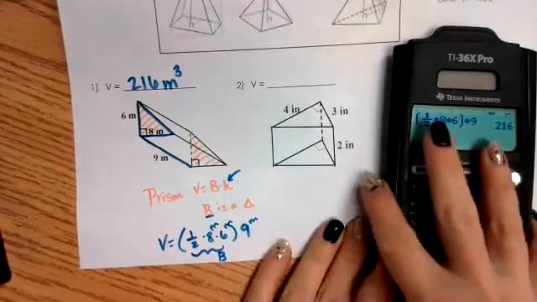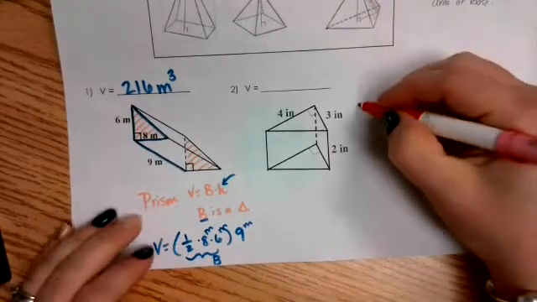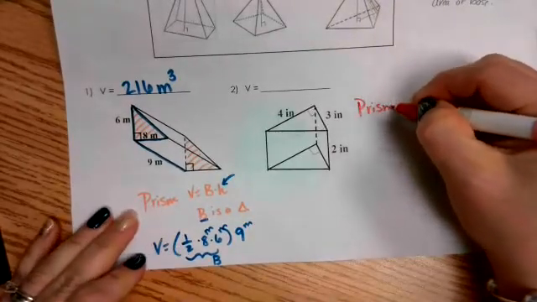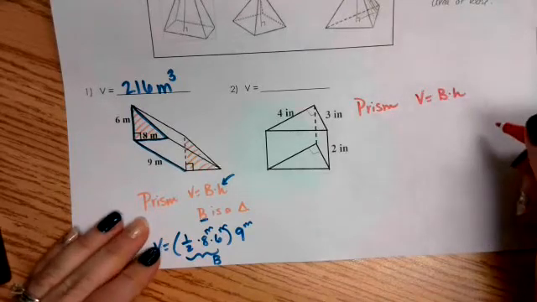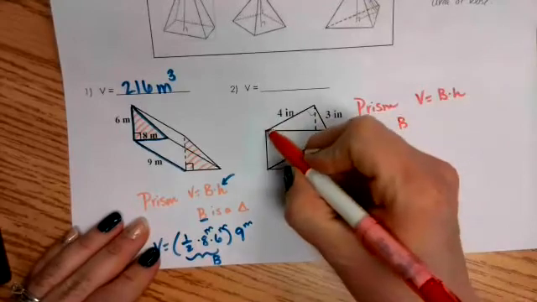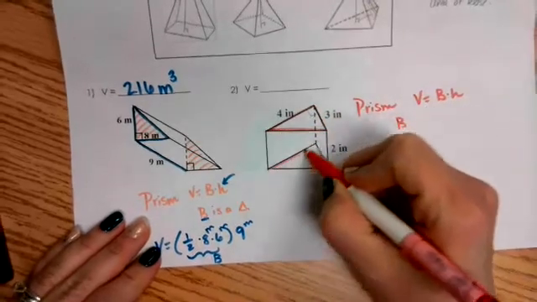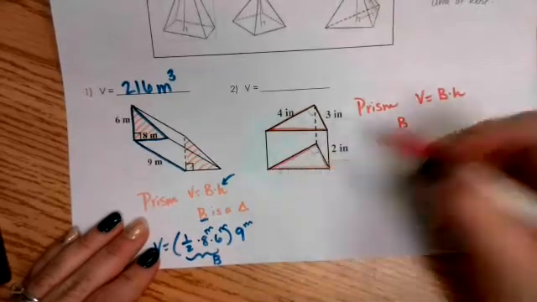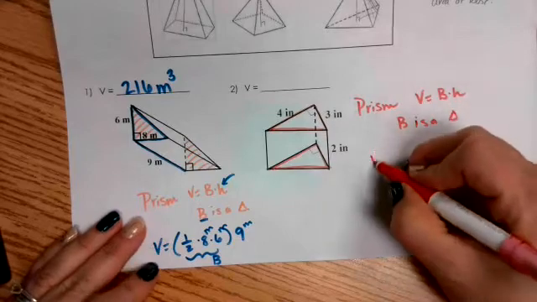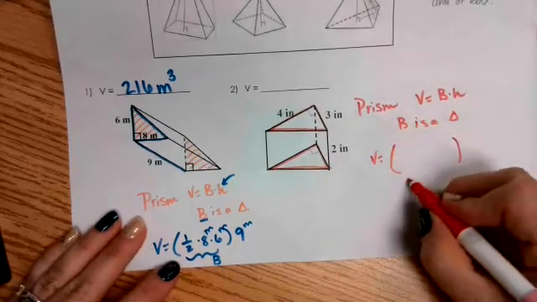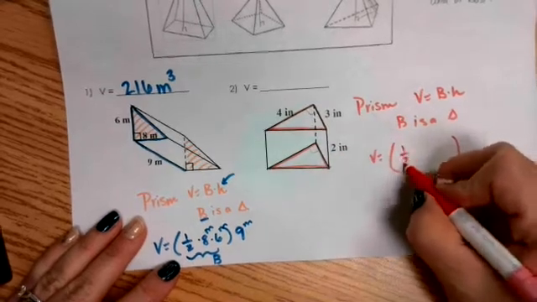All right, looking at my second example, this is also a prism. So I'm going to use volume is equal to the area of the base times the height. The base is also a triangle. So now my base is on the top and the bottom. So my volume is going to be equal to the area of the base. It's a triangle, 1/2 base times height.